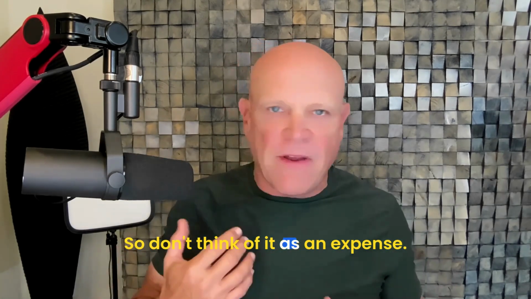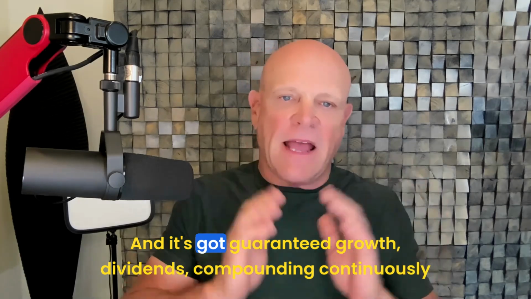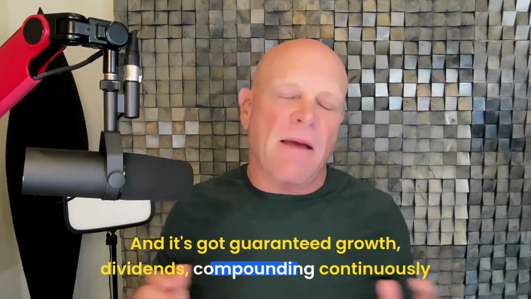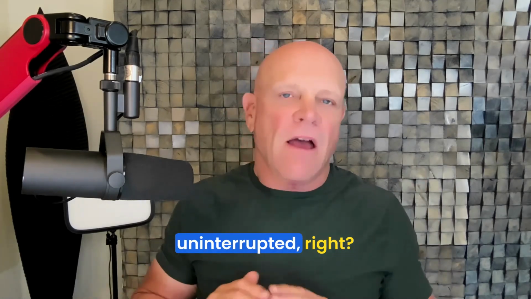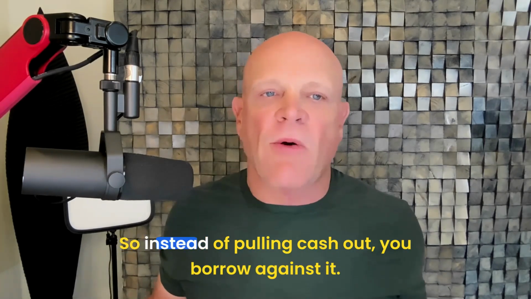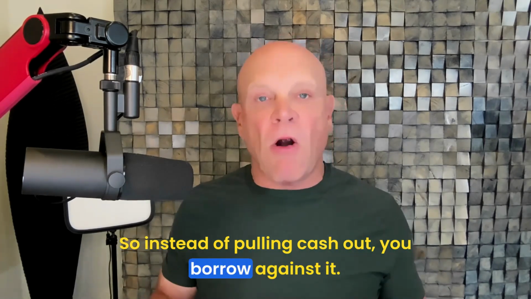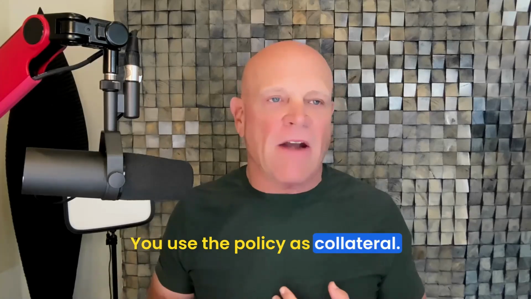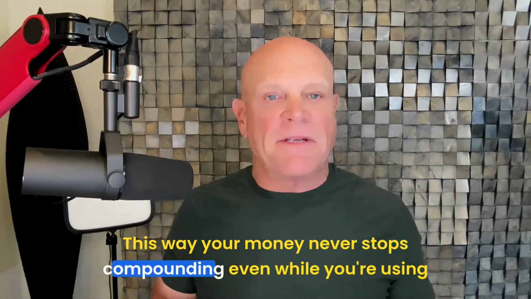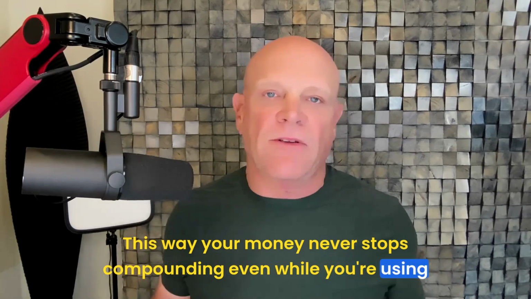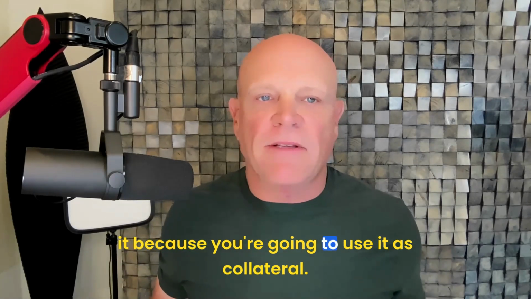So don't think of it as an expense. It's got guaranteed growth, dividends, compounding continuously, uninterrupted. So instead of pulling cash out, you borrow against it. Use the policy as collateral. This way, your money never stops compounding, even while you're using it, because you're going to use it as collateral.